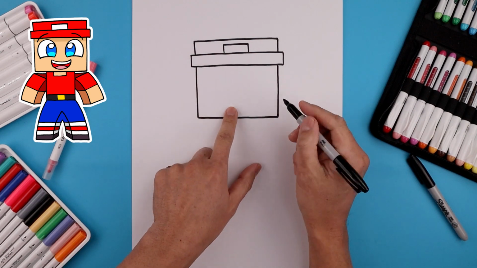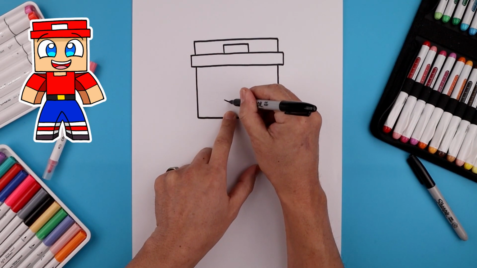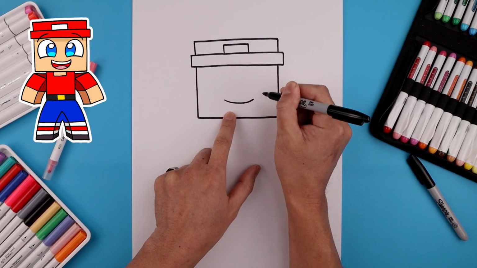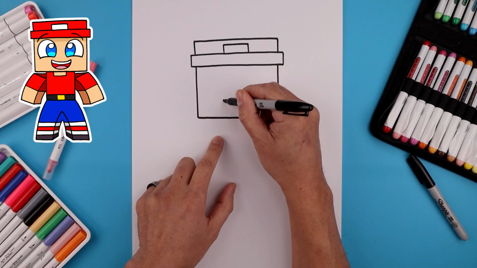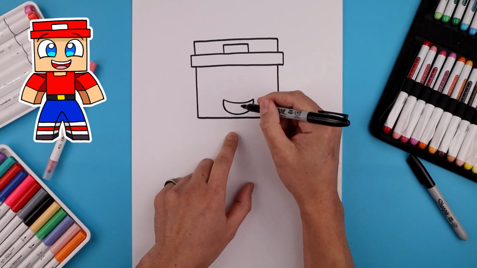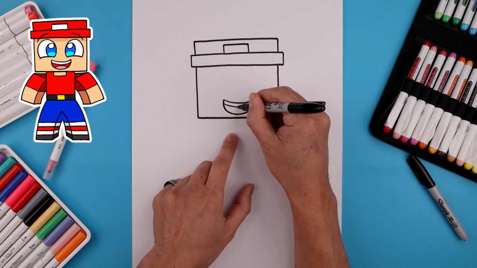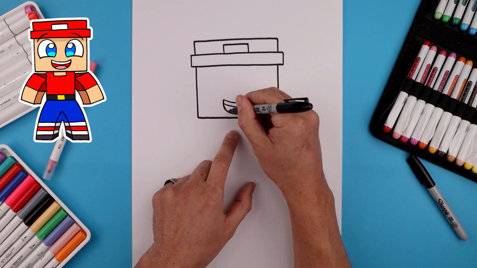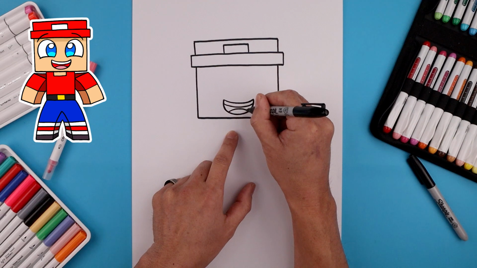Along the bottom of the head in the middle, let's draw a curve for the mouth. We're going to come down and then up, go back to the left side, draw the bottom of the mouth. We're going to come down and then up. Let's add the teeth, add a curve across the top, and a curve going up and down across the bottom for the tongue.